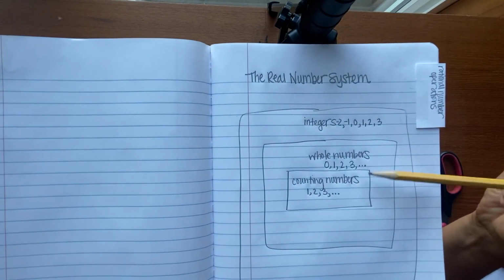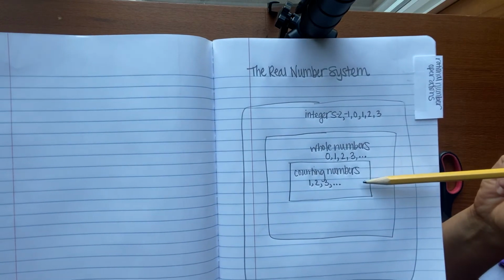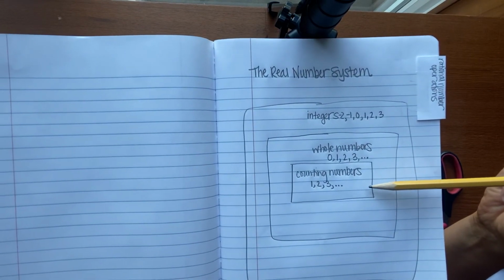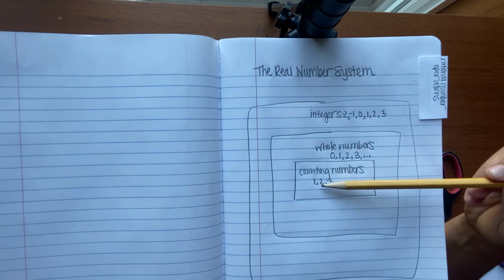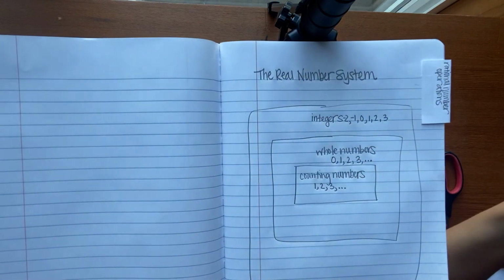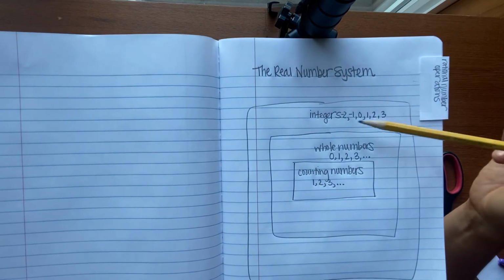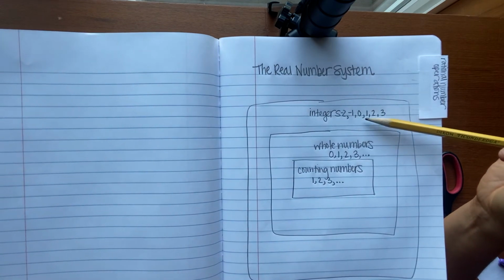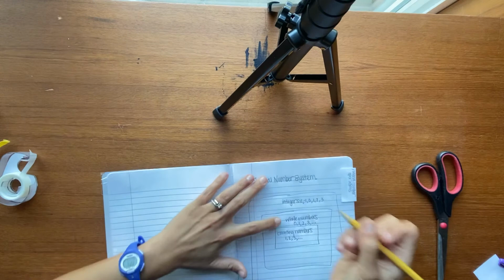So again, right in the middle of your box should be counting numbers. This is how we started with math, counting those little Cheerios on our tray, counting blocks in our cubbies when we were little. 1, 2, 3. Whole numbers are counting numbers that include 0. Integers are all of the whole numbers and their opposites, including 0. Okay, we're going to add one more, and that's rational number.